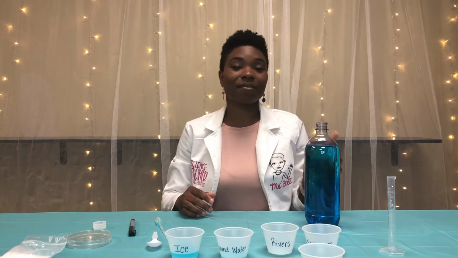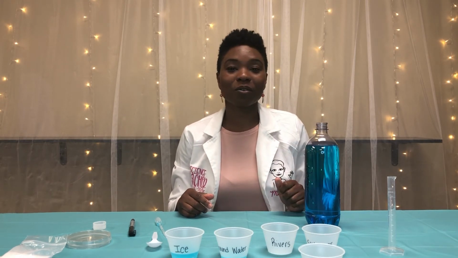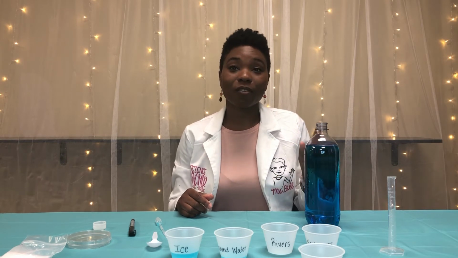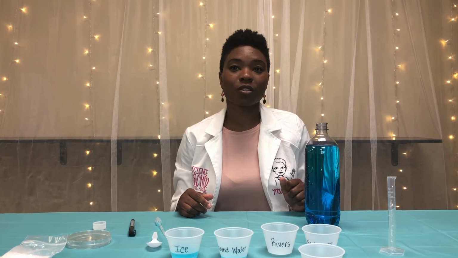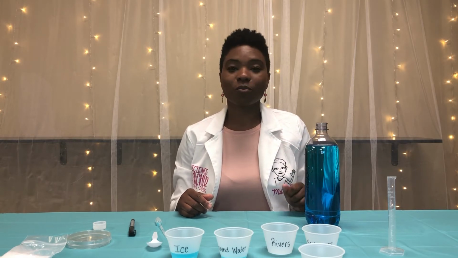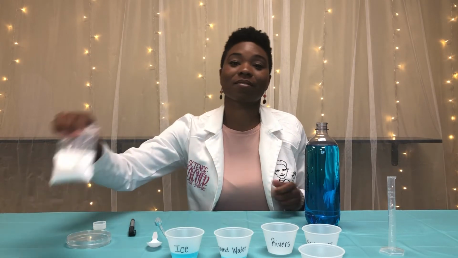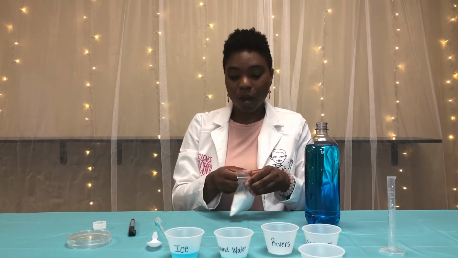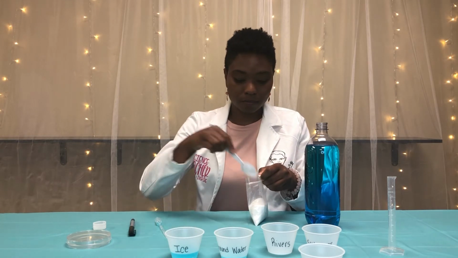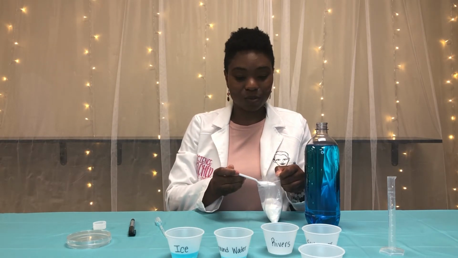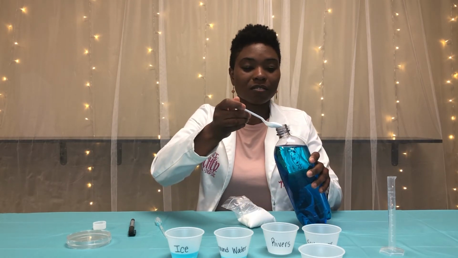Now, the remainder of our water in our bottle represents ocean water. And remember, ocean water is not drinkable. So, what's included in ocean water that we haven't used in our model yet? Salt. So I want you to take 4 spoonfuls of salt and you're going to add it to your bottle.